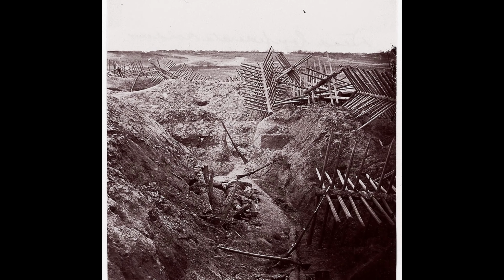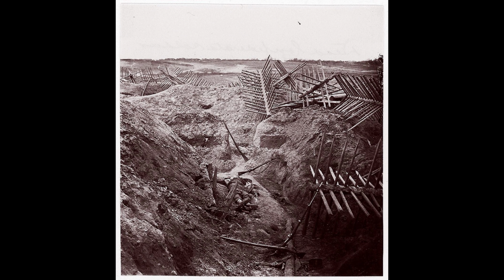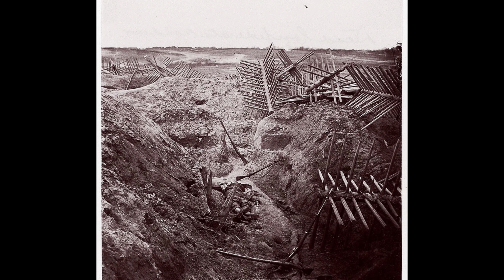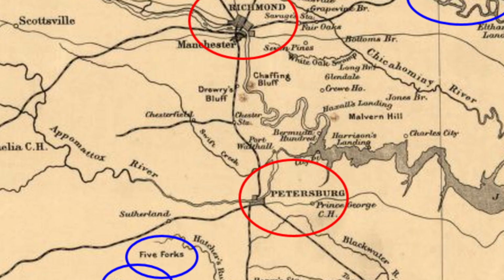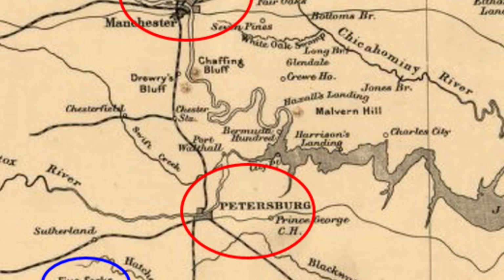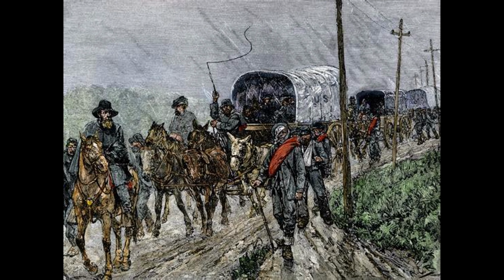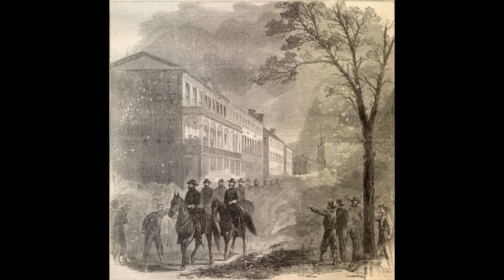Grant, now in command of all Union armies, coordinated a series of offensives. In the East, he pressed Lee's army relentlessly. Though Union casualties were high, Grant's strategy of attrition began to pay off. Petersburg fell after a long siege, forcing Lee to evacuate Richmond. Sherman's march through the Carolinas hastened the Confederate collapse.